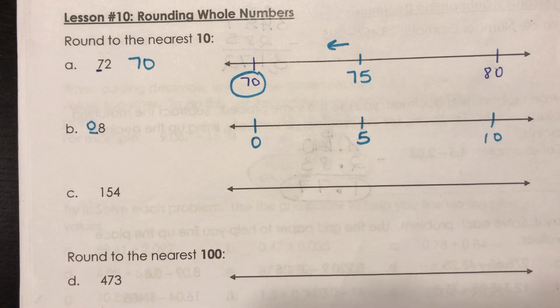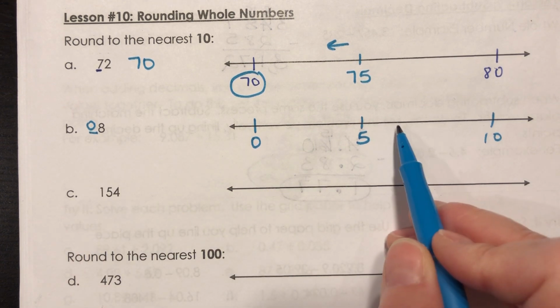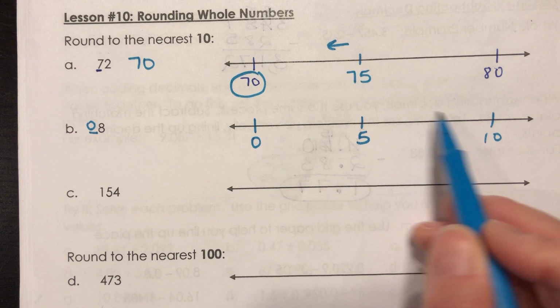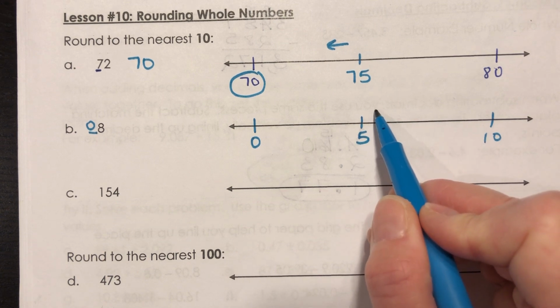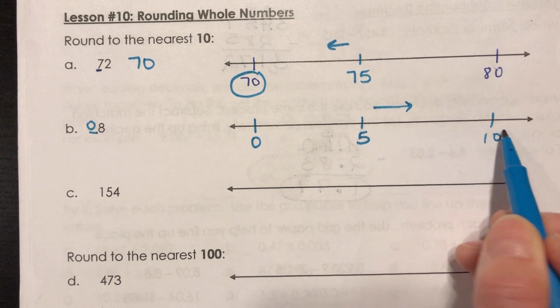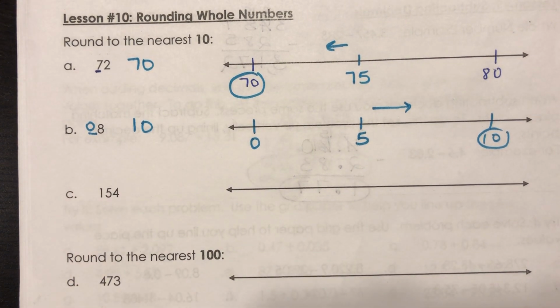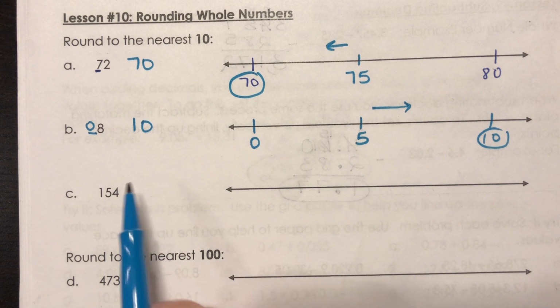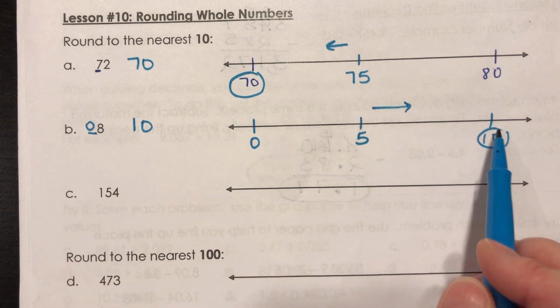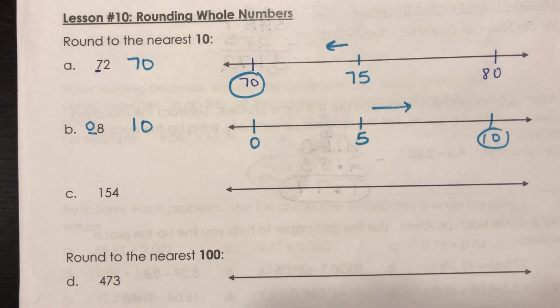So I have 8 right here, right? Wouldn't 8 be between this 5 and 10? So that means it's more than halfway. That means that 8 would round to 10. That's the closest to 10 that 8 is to. And if you think about it, 8 is 8 away from 0, and it's only 2 away from 10. Yeah, it's closer to that.